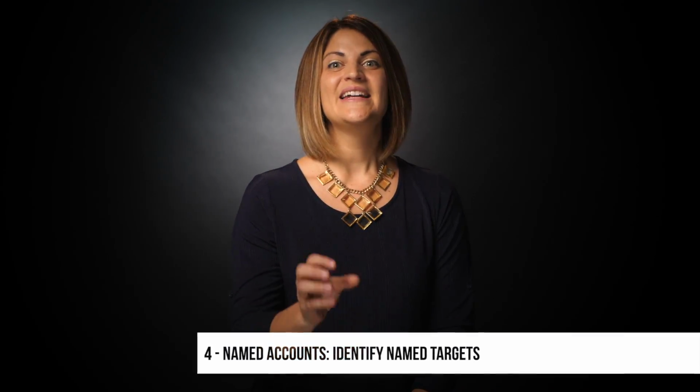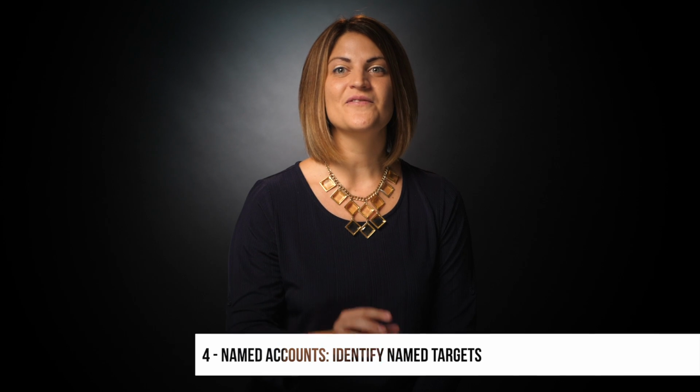Step 4, named accounts. Identify your named targets from step 1. This is account-based marketing, also known as ABM. These targets can be based on your best prospects analysis, based on CRM's historical data, stakeholder strategy discussions, salespeople's insights, and market data on your addressable universe.